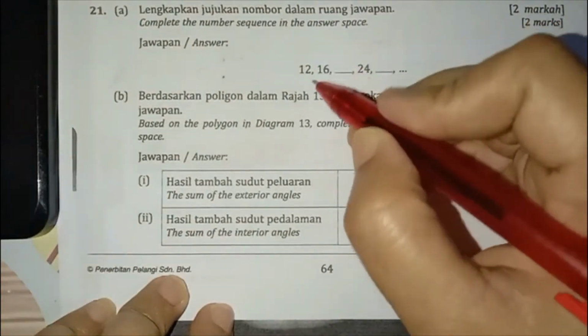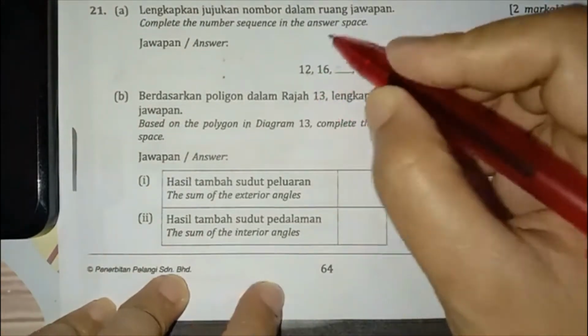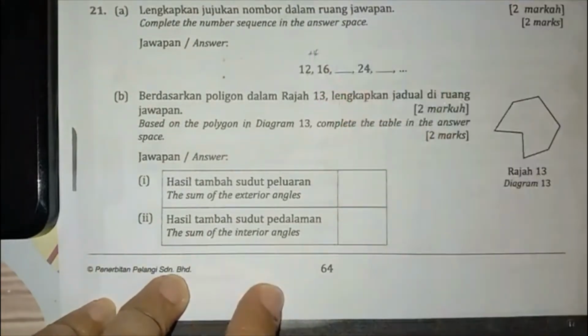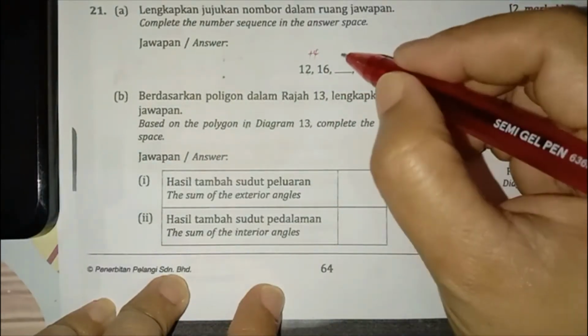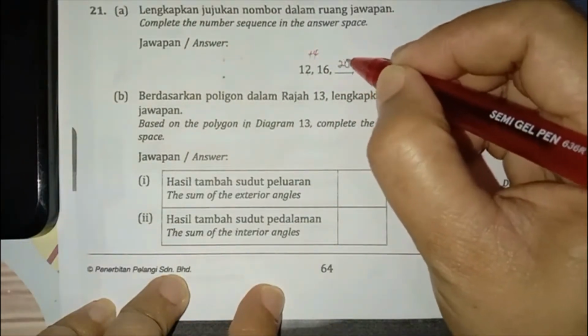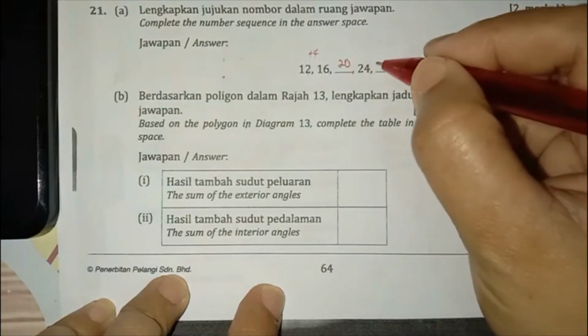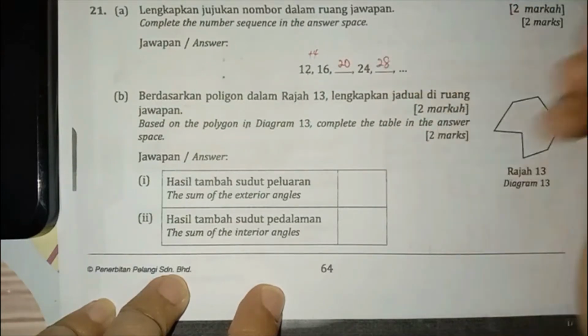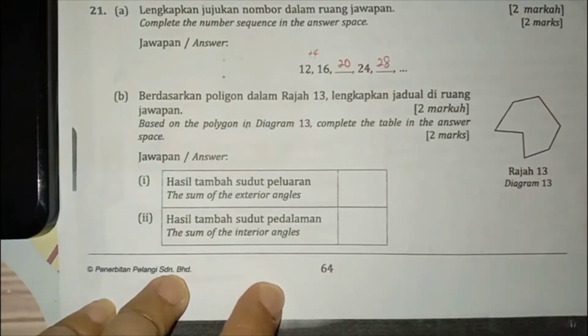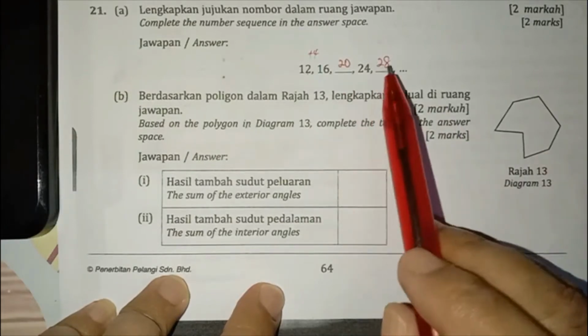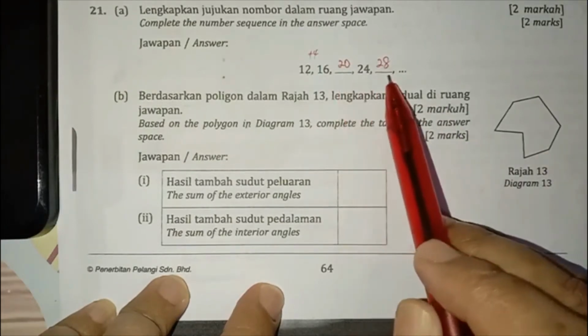So you can see clearly here 12, 16, meaning plus 4. Okay, here also is plus 4, so 20, 24, 28, and so on. Okay, so the answer is 20, 28.